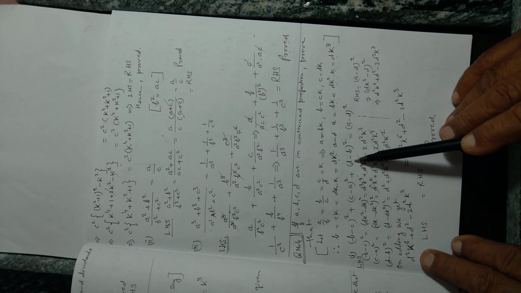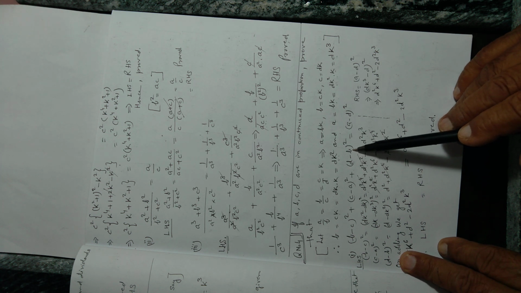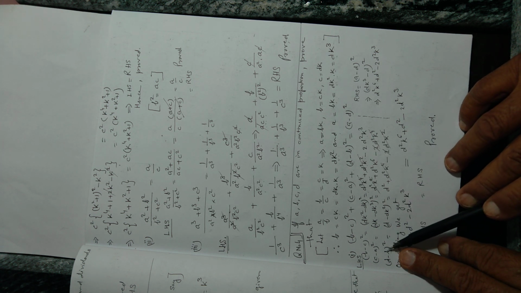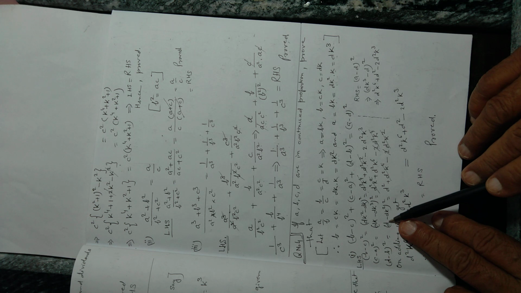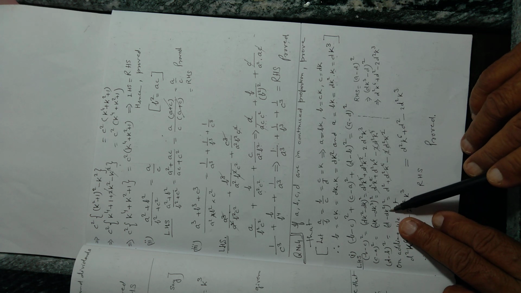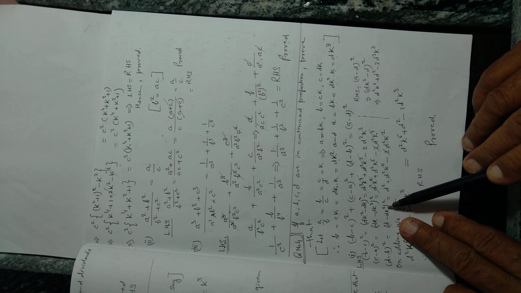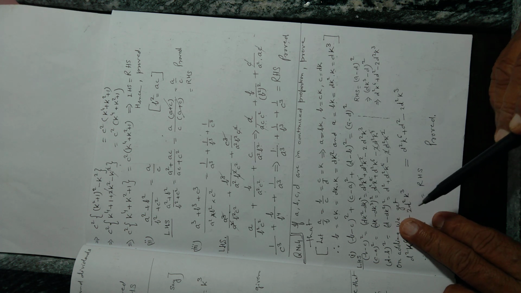Now the third term, that is d minus b whole square. D minus b, for b I have written dk square inside the bracket whole raised to power 2.